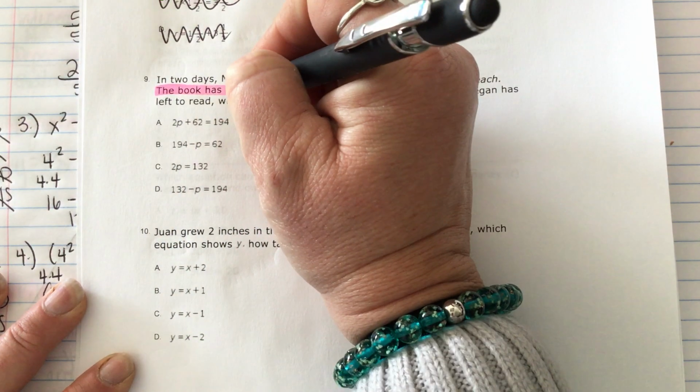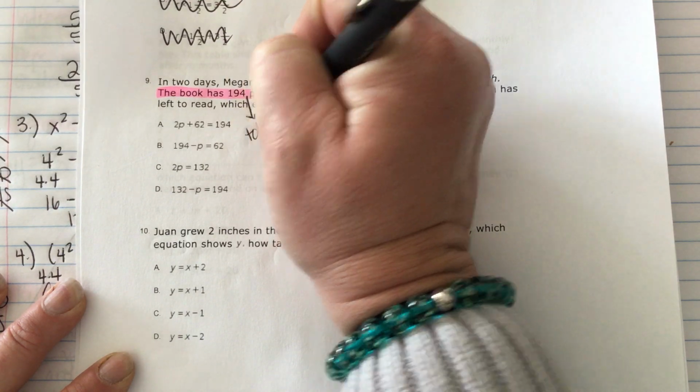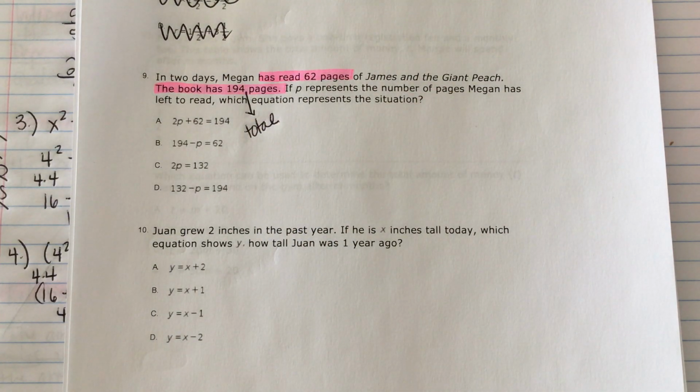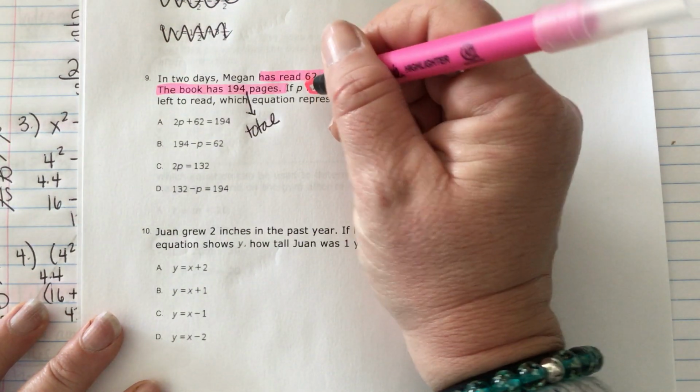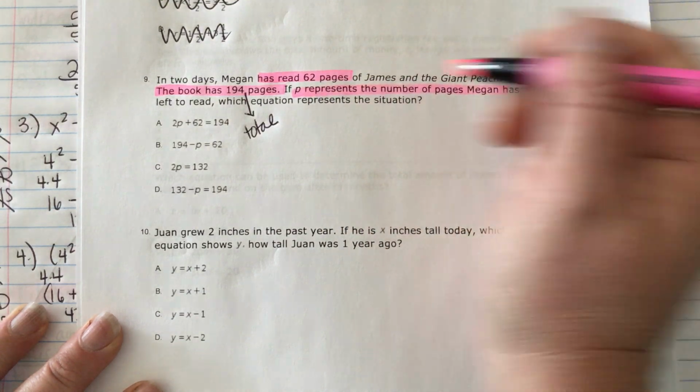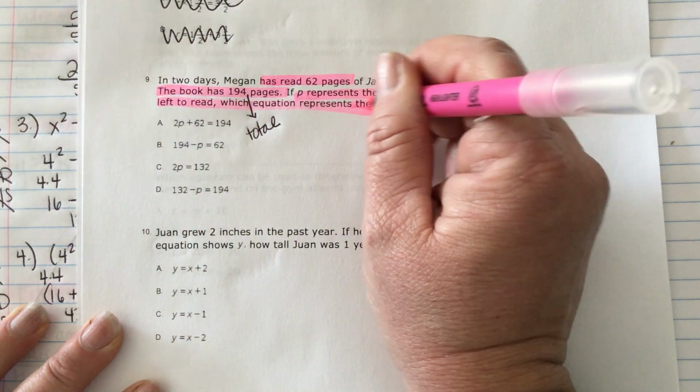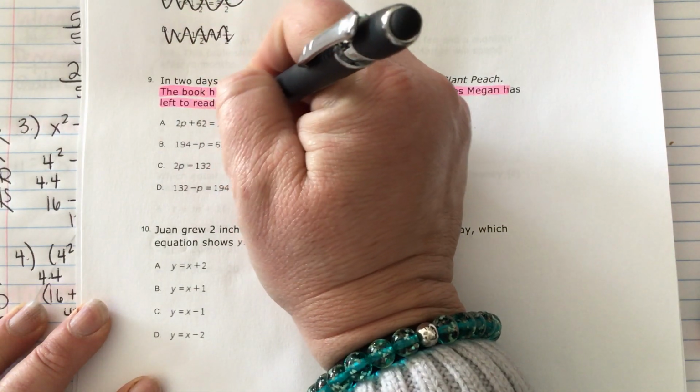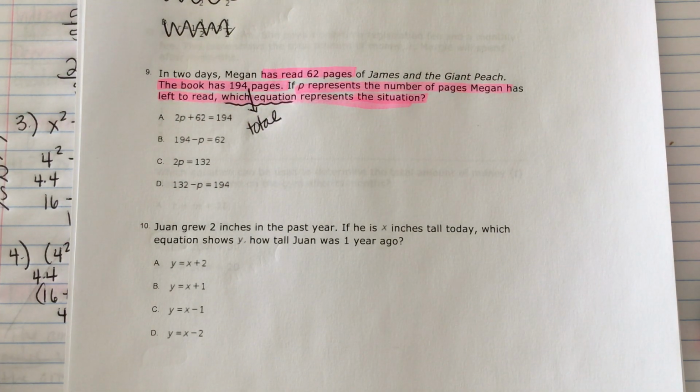That's the total. Okay. If P represents the number of pages Megan has left to read, this equation represents the situation. All right, so are we solving for this problem? Nope, we are simply trying to come up with an equation. All right, so if 194 is our total, can we get rid of any of these answer choices? Isabella, can I get rid of A, B, C, or D, knowing that 194 is our total?